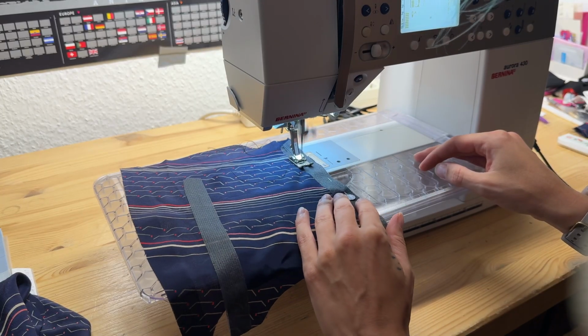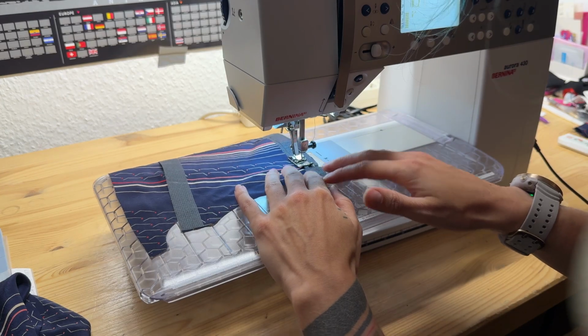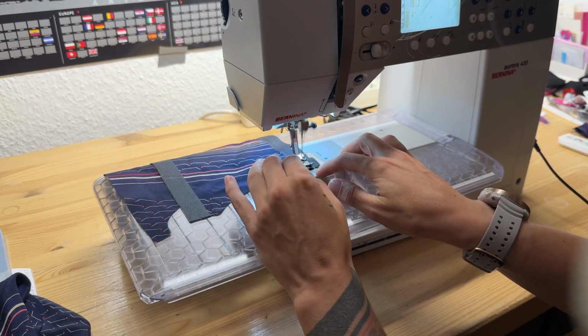I wanted the edge to be finished with bias band. This had to be done before sewing the raglans to the front and back piece.